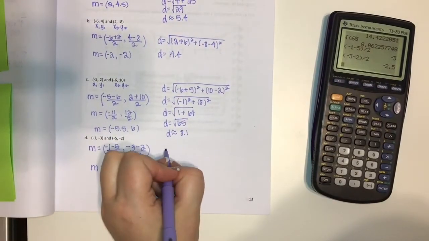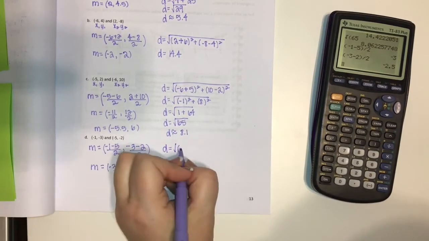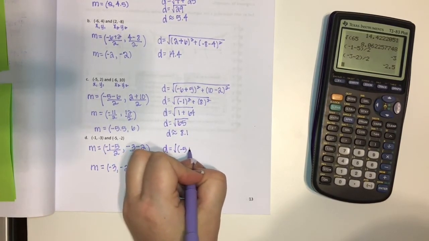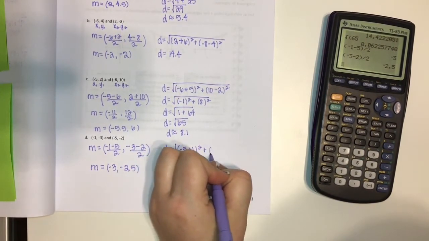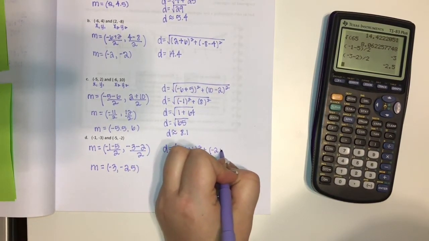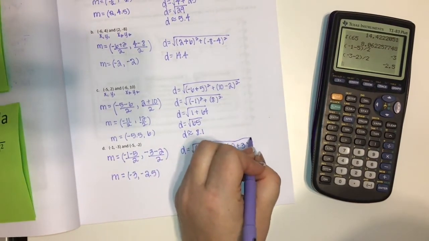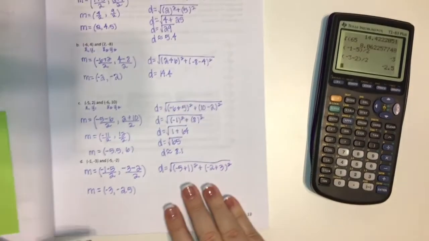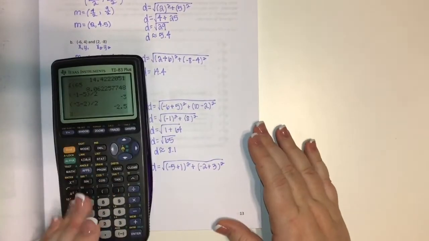Now the distance formula, D equals the square root of negative 5 plus 1 squared plus negative 2 plus 3 squared. So now if I'm totally sure that I got this part right, I can just put it straight in my calculator.